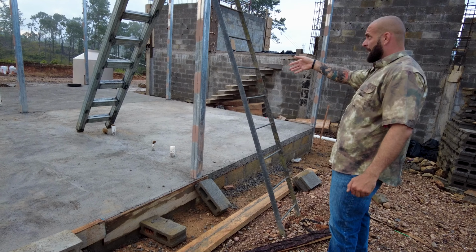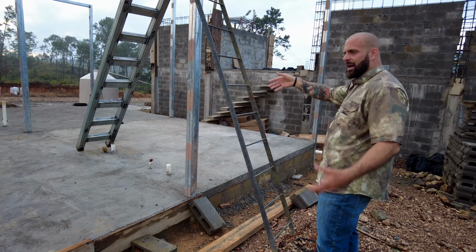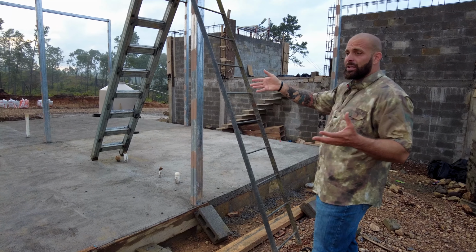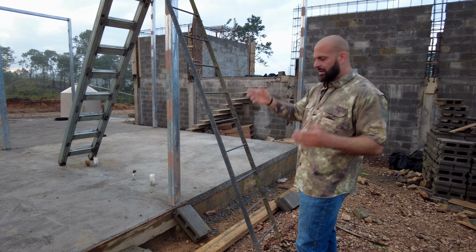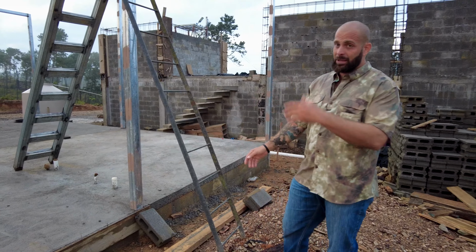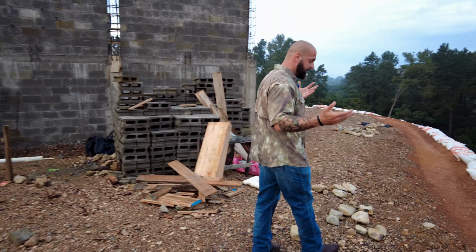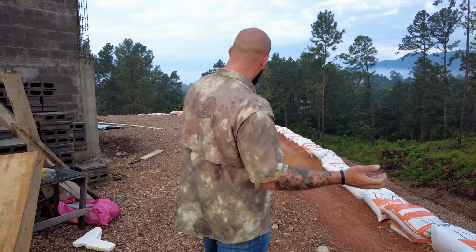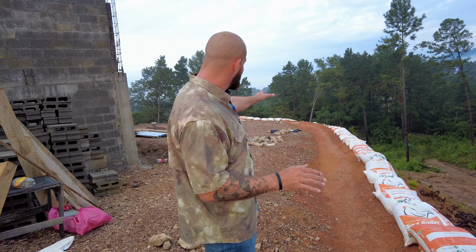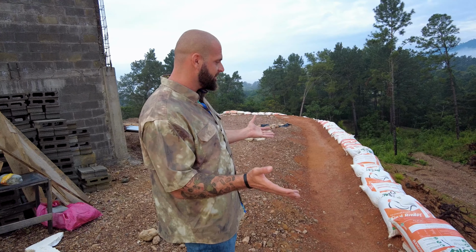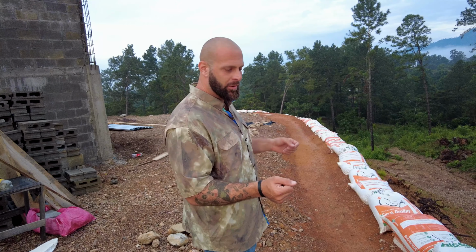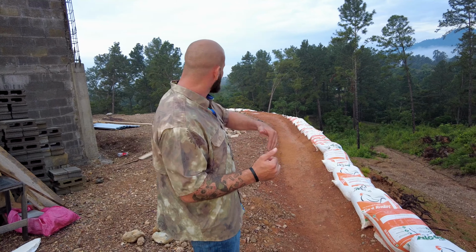Now, on this concrete slab, I'm going to put the shipping container that I am building into an RV. That's going to be sitting there, but we'll talk about that probably next week. Right now, we're going to talk about the system of controlling water. So what you see here is a swale, and a swale is basically, think of it as a canal, okay? And so we're creating the swale.